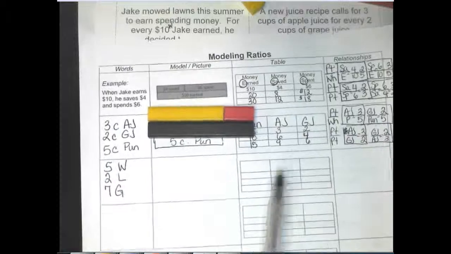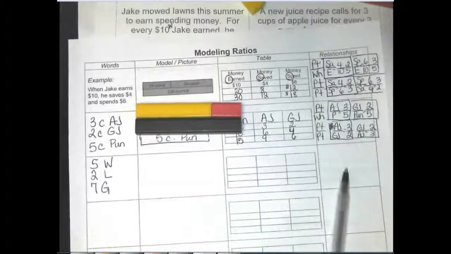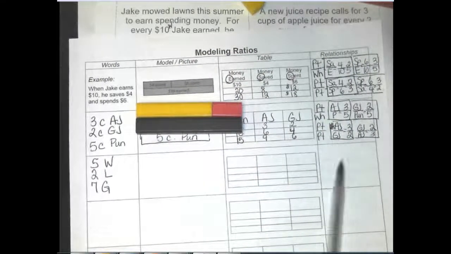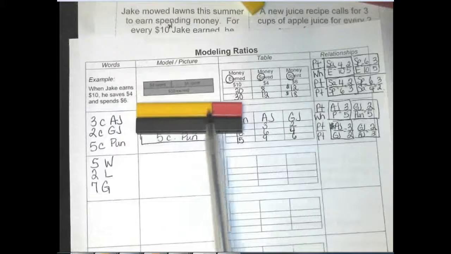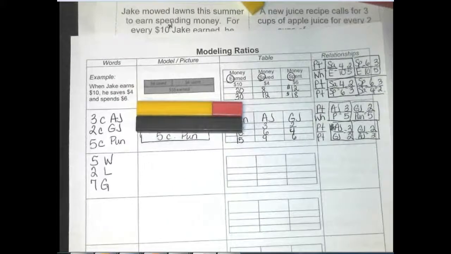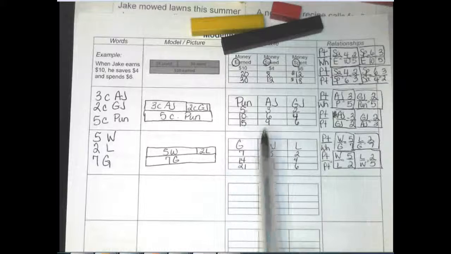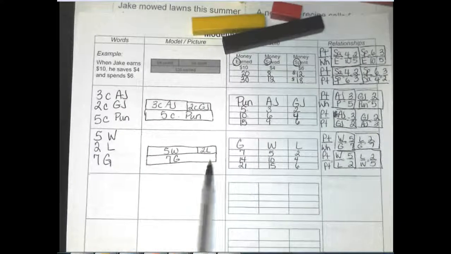I want you to draw the picture, I want you to fill out the table, and I want you to see if you can do all 4 of these ratios for me with this example. Okay, so pause your video so that you don't get to see the answers. Okay, so hopefully you got my answers. You shared your answers with me.